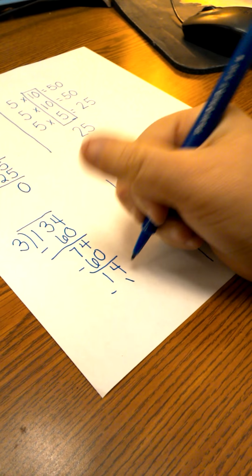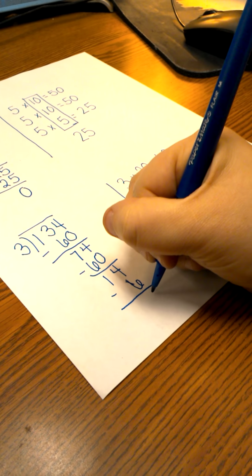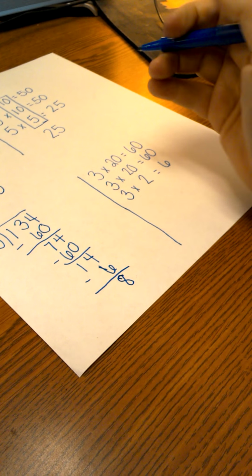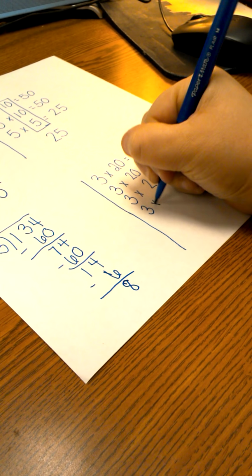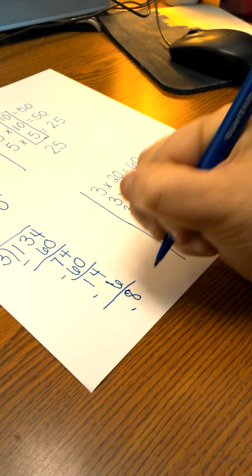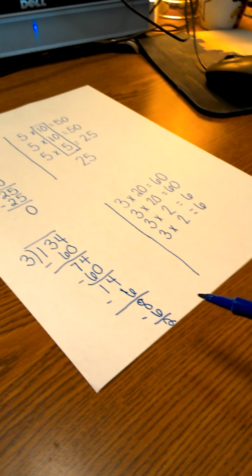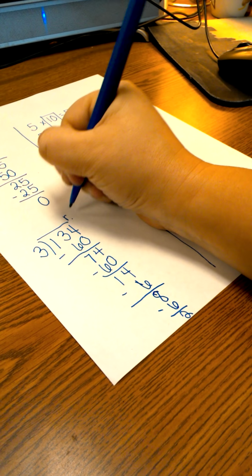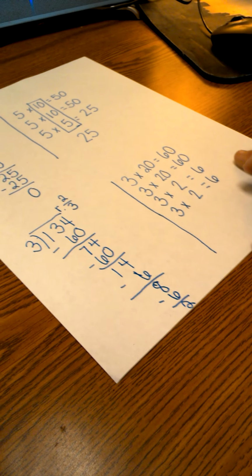So now I'm going to subtract the 6 from my total. And I have 8 left. So now I can give them each 2 more. 3 times 2 equals 6, minus 6, and I have 2 left over. I need to stop because if I only have 2, I don't have enough to share with my 3 friends. So I have a remainder of 2 out of my 3 friends. So 2/3 is my remainder.